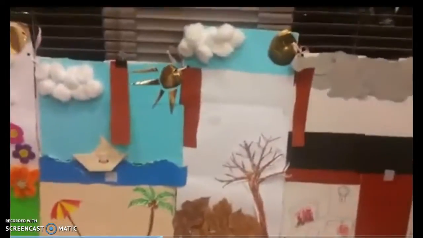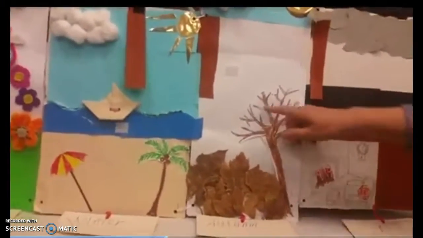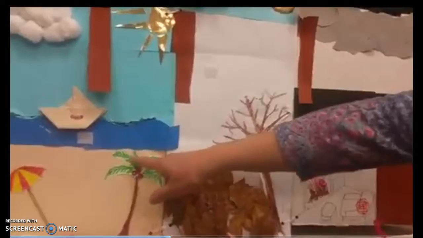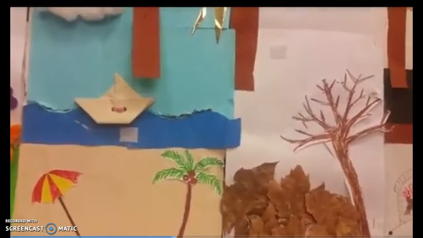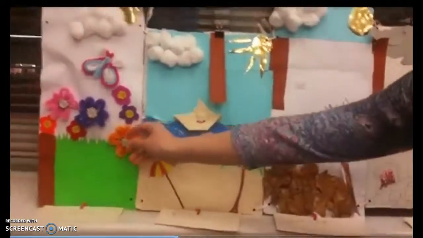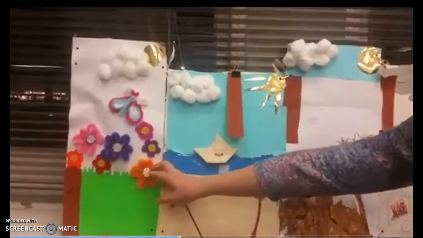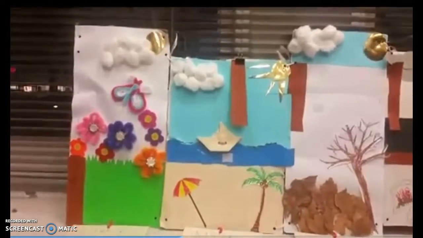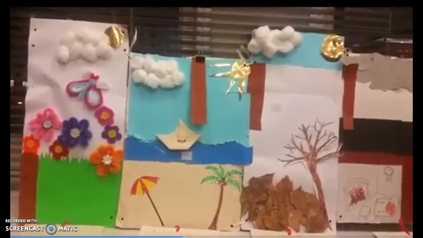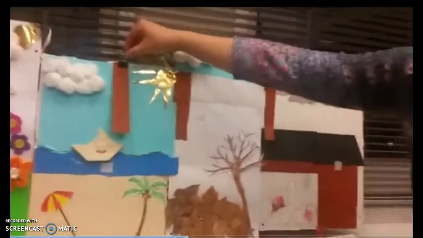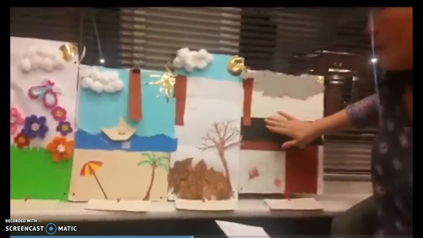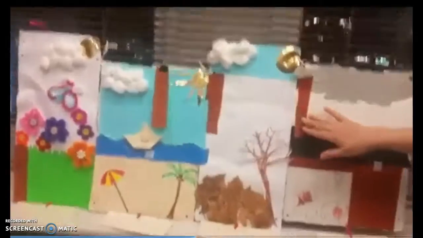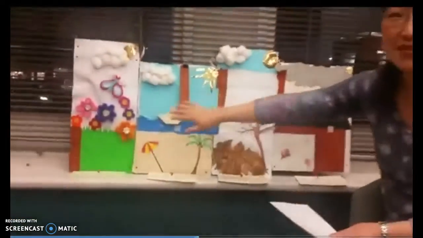And the third static technique is sticky tape. We use sticky tape to attach the big tree onto the background. And the fourth one is the sewing technique. We sew those recycled buttons onto the flowers. And the last static technique is clips. We attach the thermometer onto the background so that we can show the students what temperature it is in different seasons.